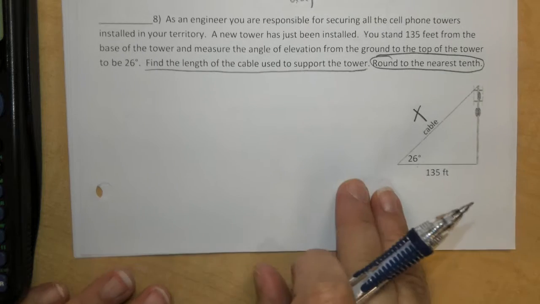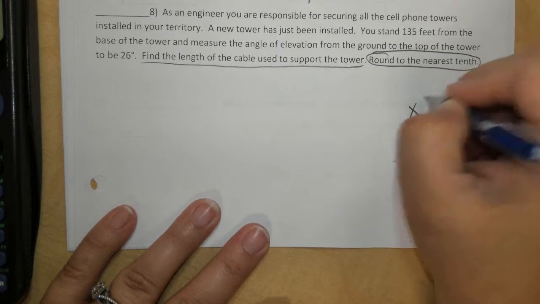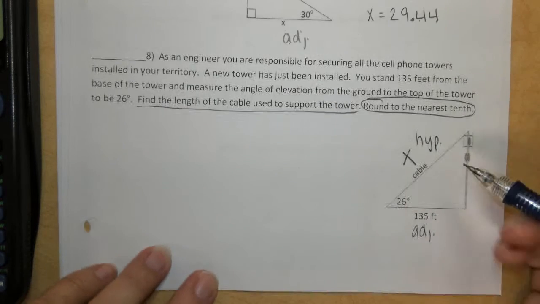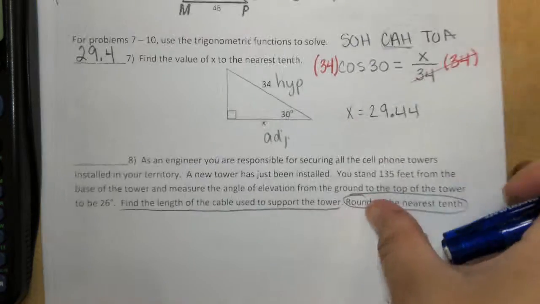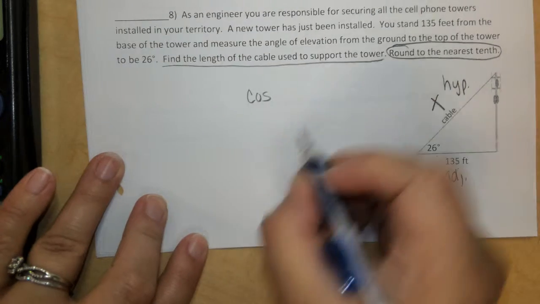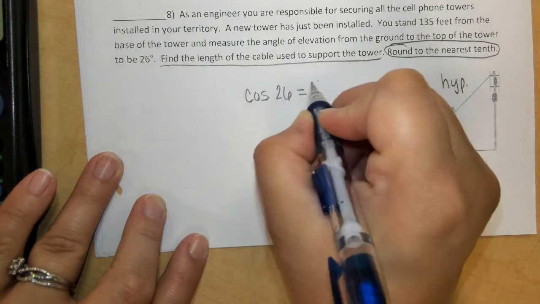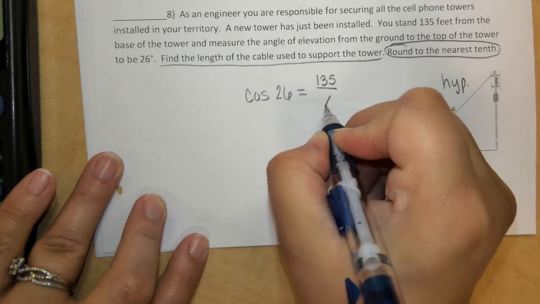So from the angle given, I have the adjacent. I have to find the hypotenuse. And so again, if I'm looking at the SOHCAHTOA, that's going to be cosine again, adjacent and hypotenuse. So I have cosine of my angle equals adjacent, which is 135, over x.